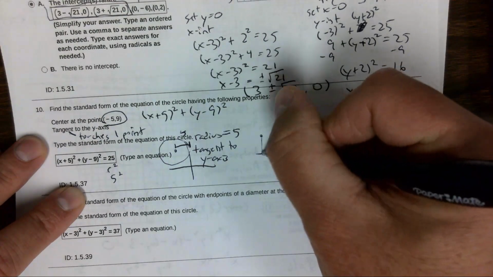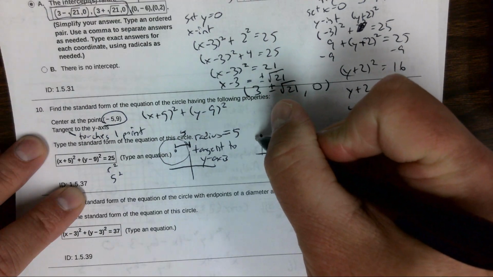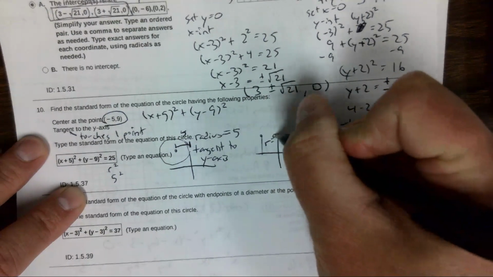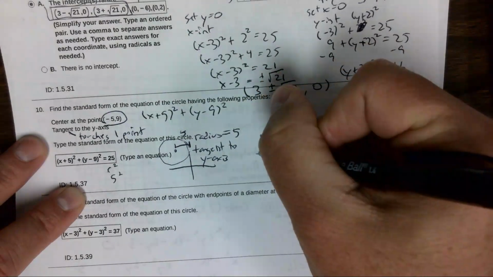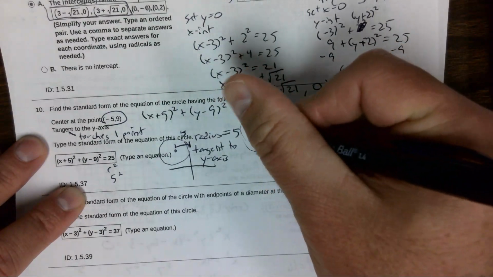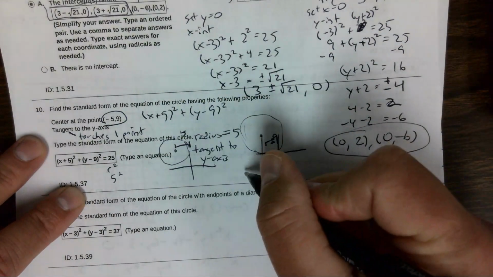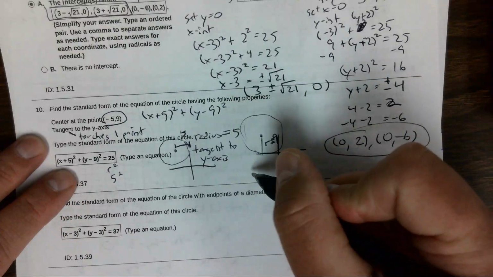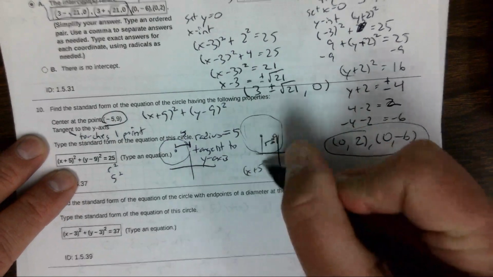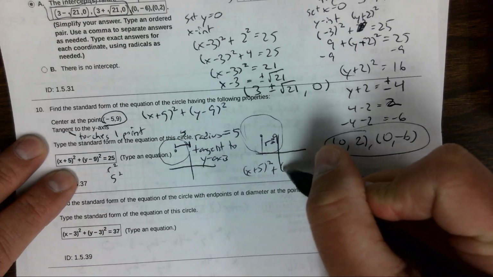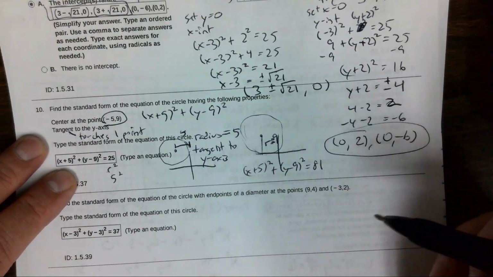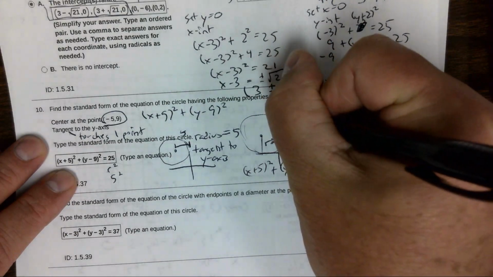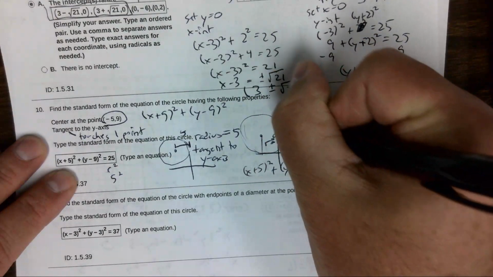You count from here down. And so then you'd say radius equals 9. And then draw your circle. So then that'd be (x plus 5) squared plus (y minus 9) squared equals 81. So that's if it's tangent to the x-axis.